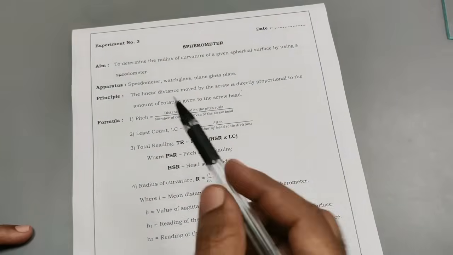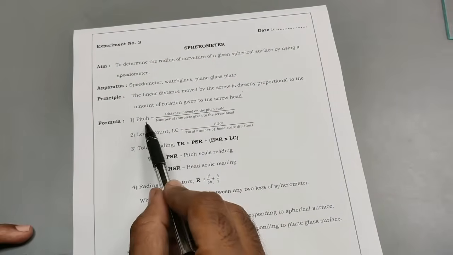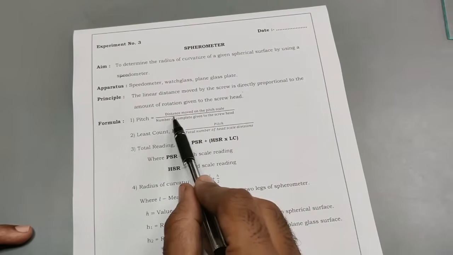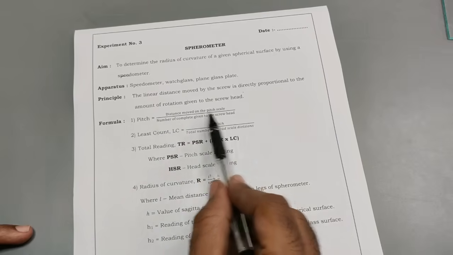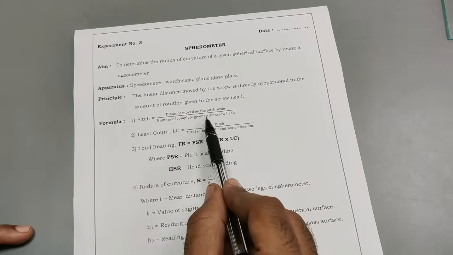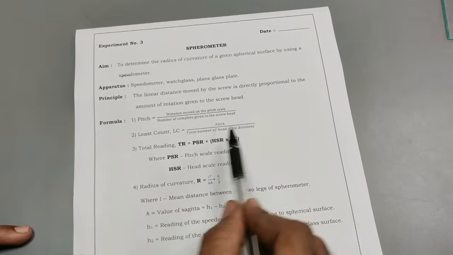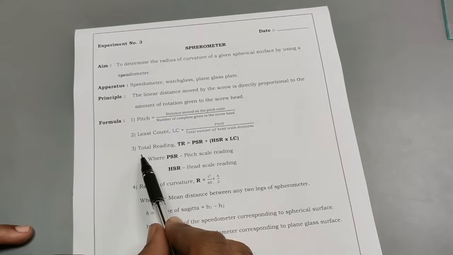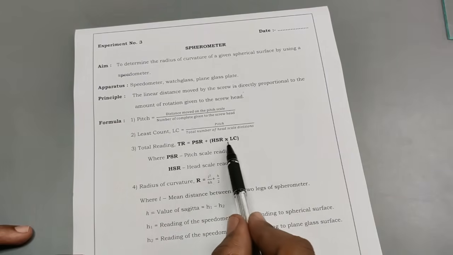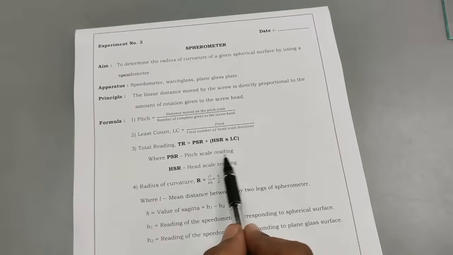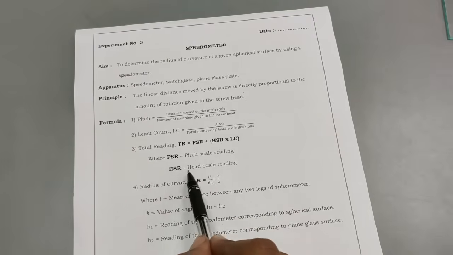Next, the formula. First, the pitch formula, the same as in the screw gauge: pitch is the distance moved on the pitch scale divided by the number of complete rotations given to the screw head. Least count is the pitch divided by the total number of divisions on the head scale. Total reading is PSR plus HSR times LC, where PSR is the pitch scale reading and HSR is the head scale reading.